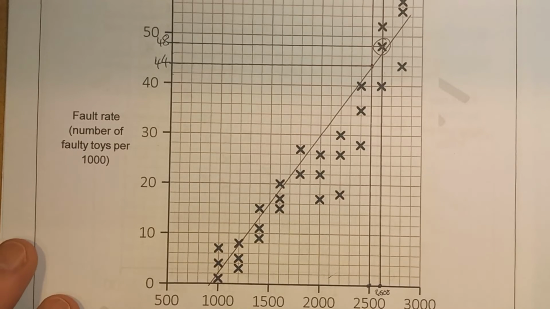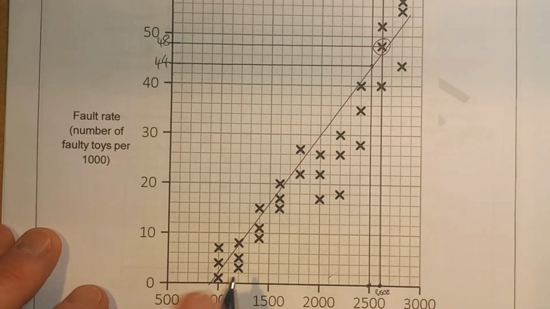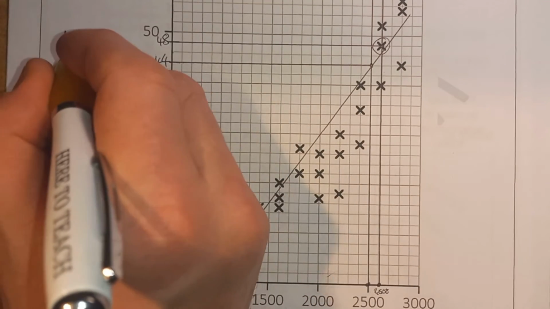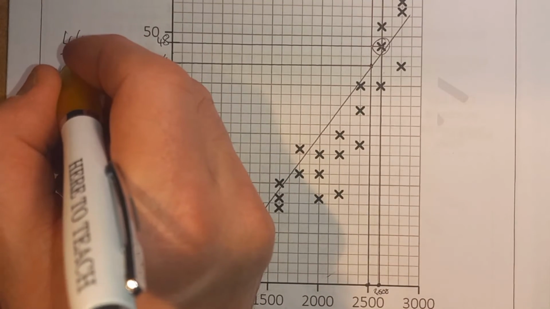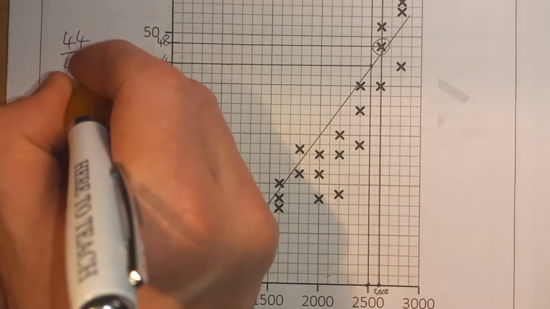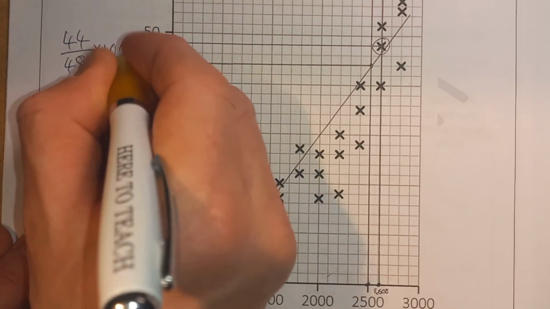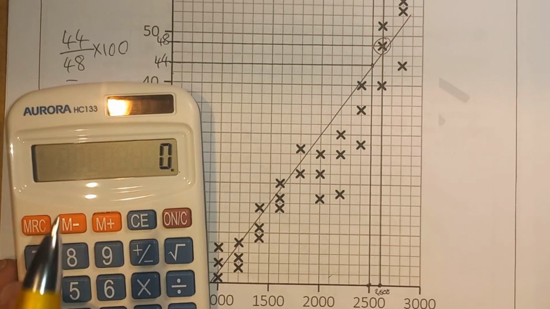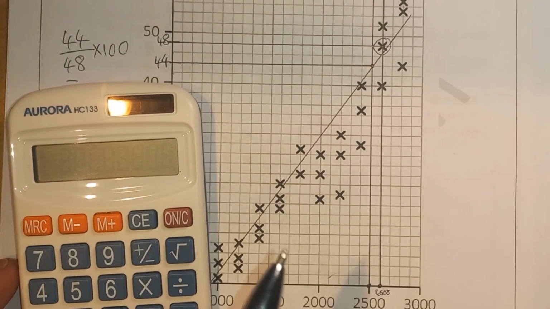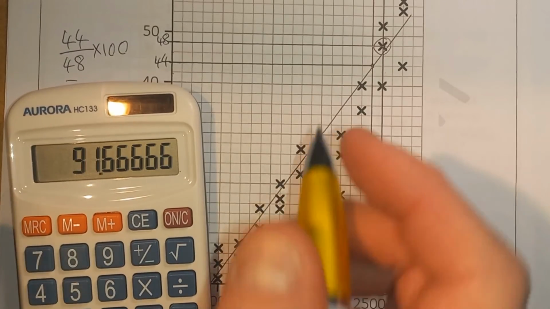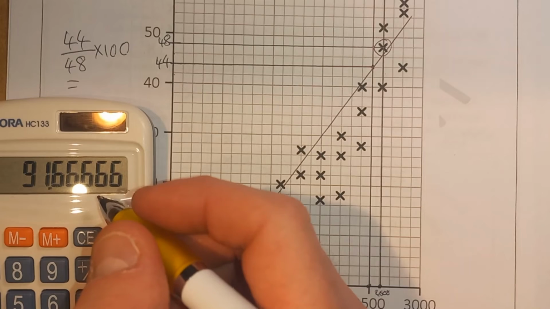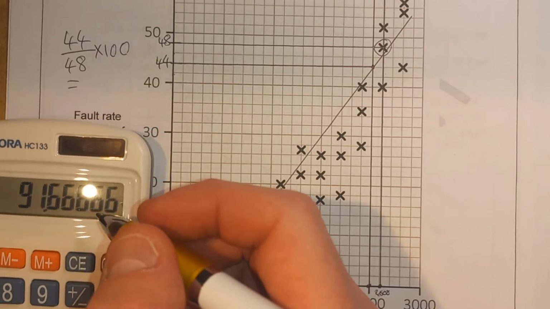Okay. So what we're going to need to do with this one is say, well, we've got 44 as a percentage, so it's going to be 44 over 48 times 100. What's that going to give us? 91.66. Well, let's round this to the nearest percentage, because they were talking about 90%.